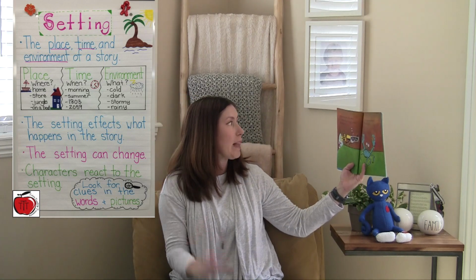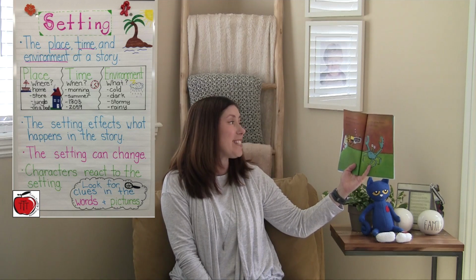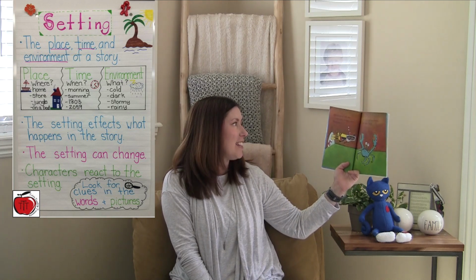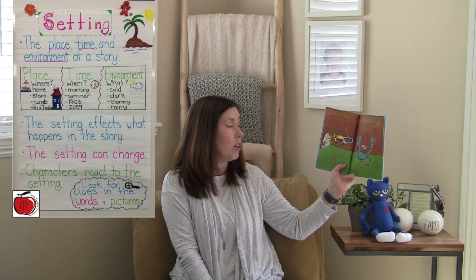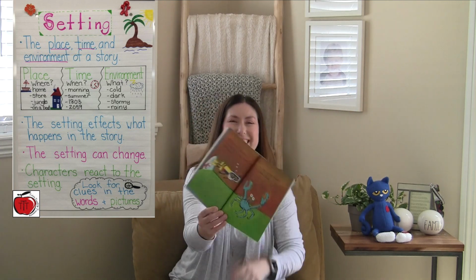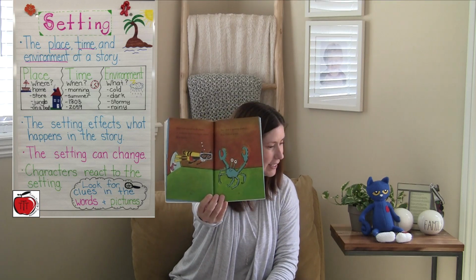Pete sees a crab with claws. A seahorse does not have claws, Pete thinks. The cave is getting darker. Oh. Pete feels a tickle.